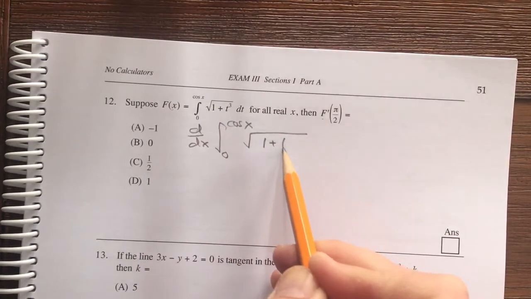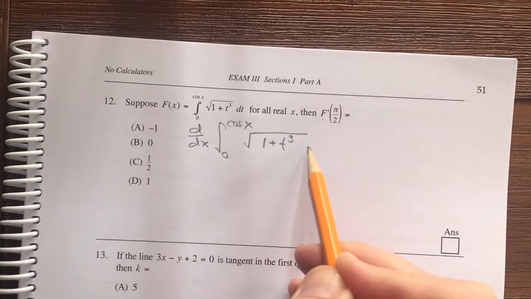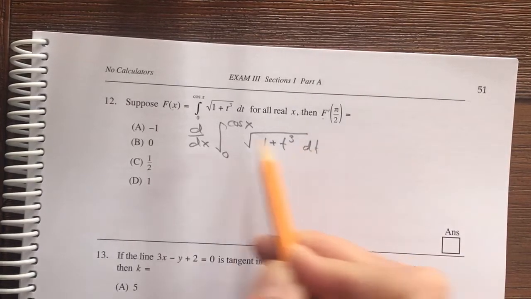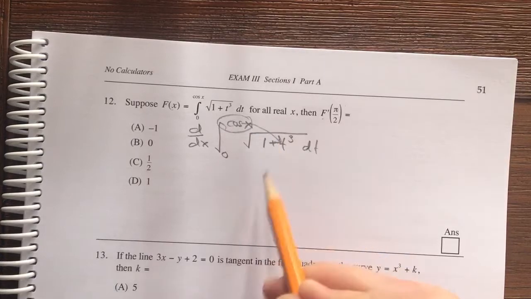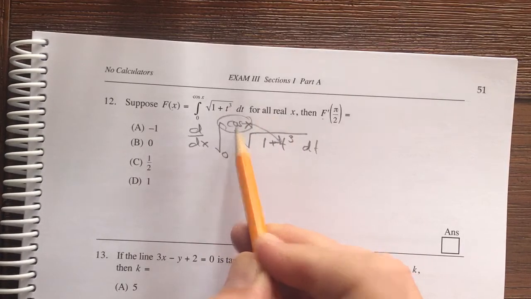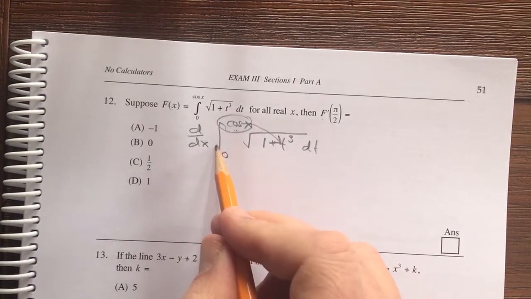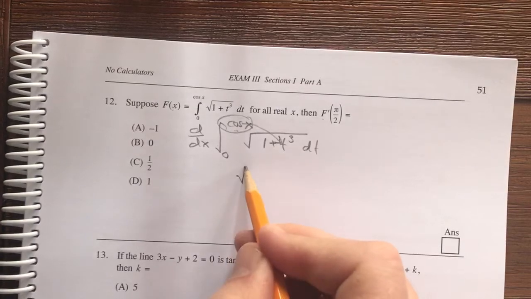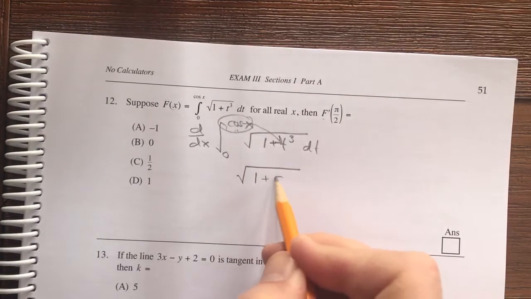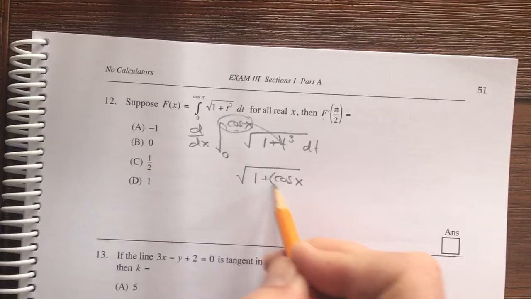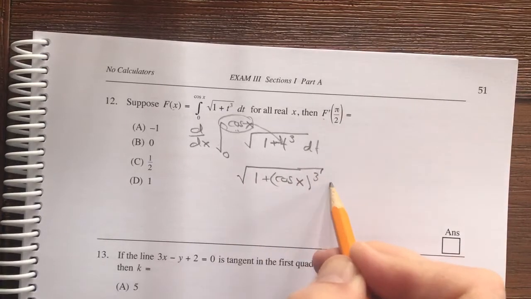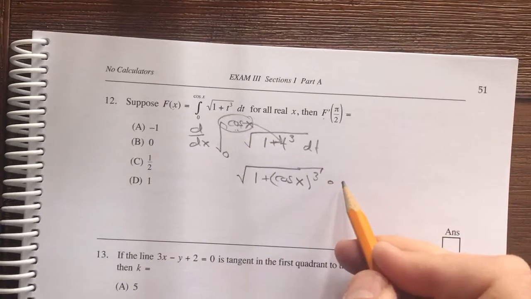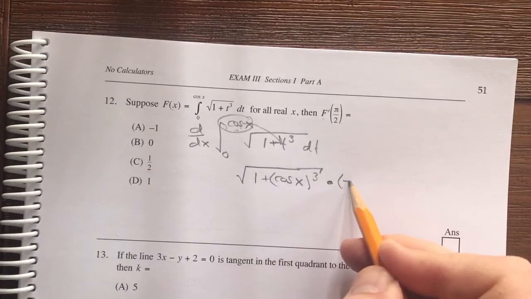I called this the advanced formula or something. I don't know. You have to take cosine and put it in there, and you also have to take the derivative of cosine. It's kind of like the chain rule. So when you take the derivative of the integral, they cancel. And you're just going to get the square root of 1 plus the cosine of x cubed, but you also have to multiply by the derivative of cosine, which is negative sine.